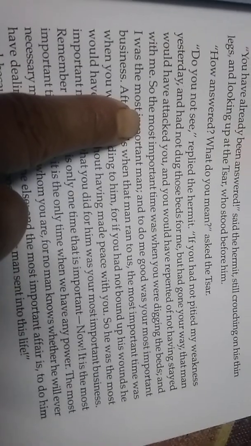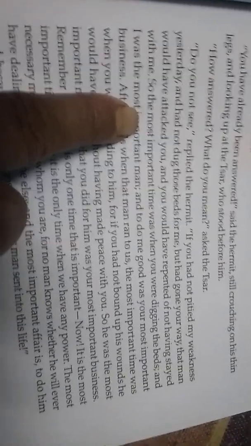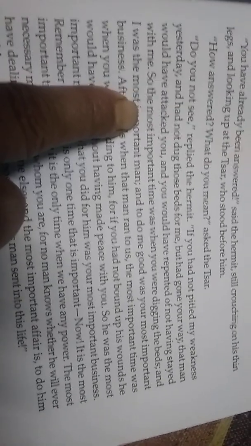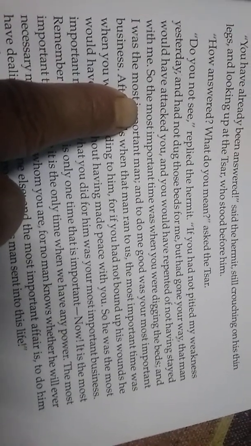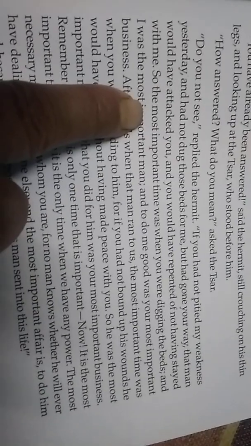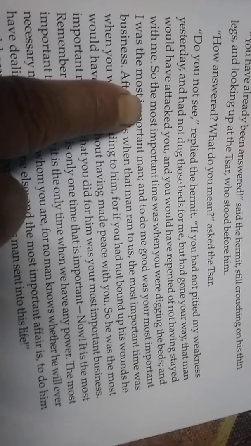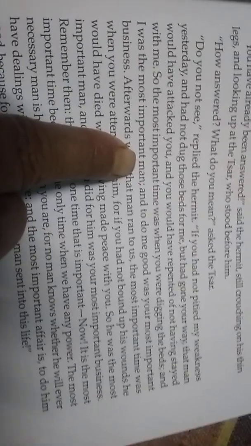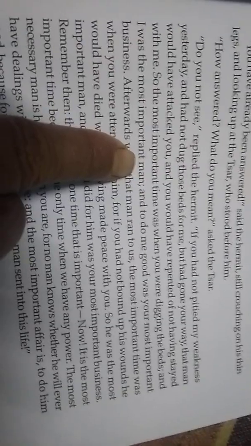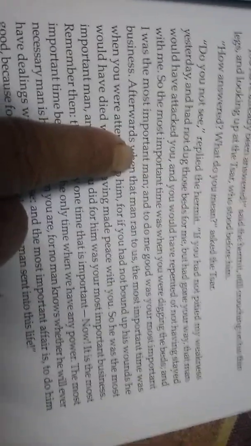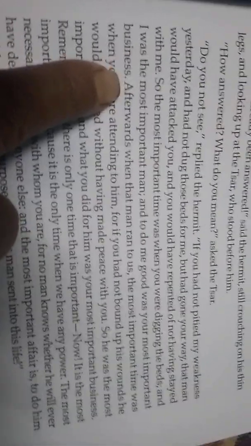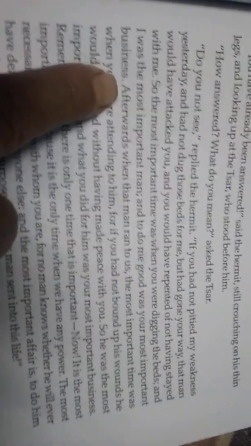But what happened? You pitied me, dug this bed, you waited there, and what happened? At the time you were digging, that was your most important job, and I was the most important man. The time when you were there, doing your business, was the important time. So the answer was already given the first time, on the last day.